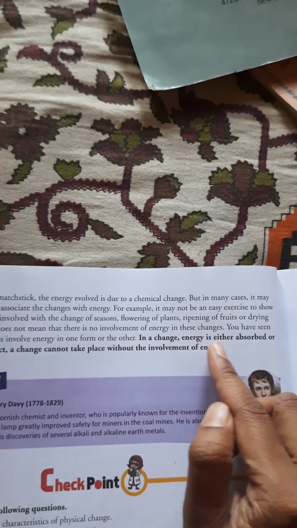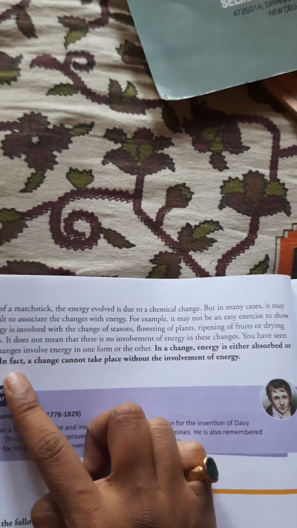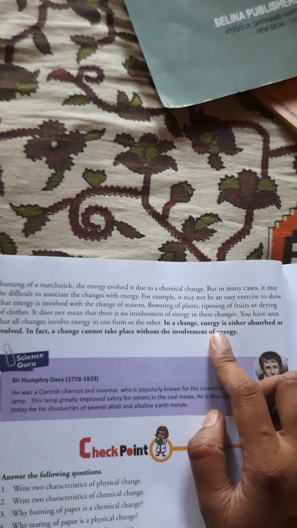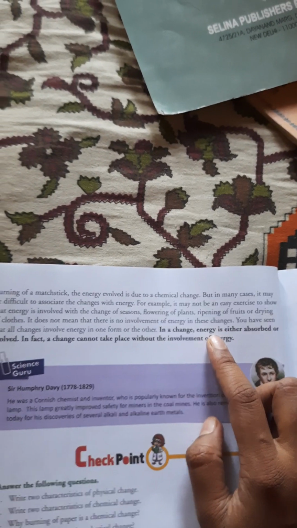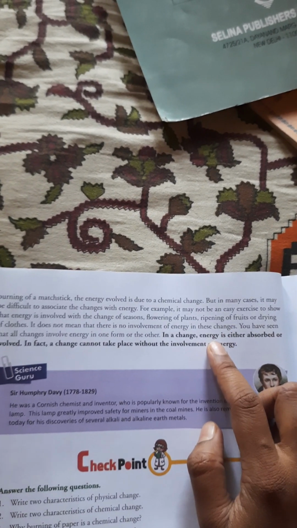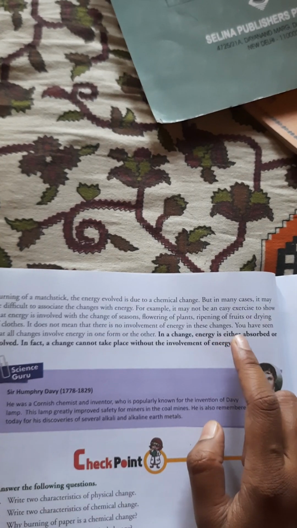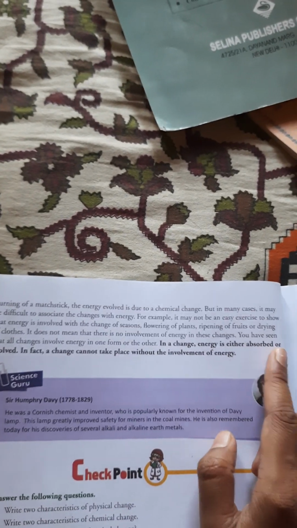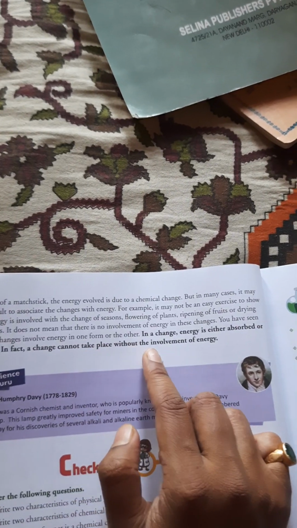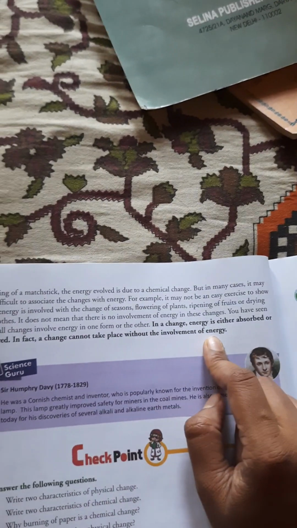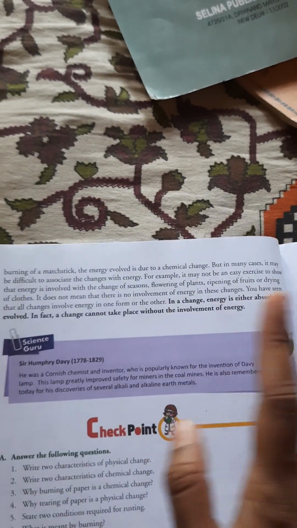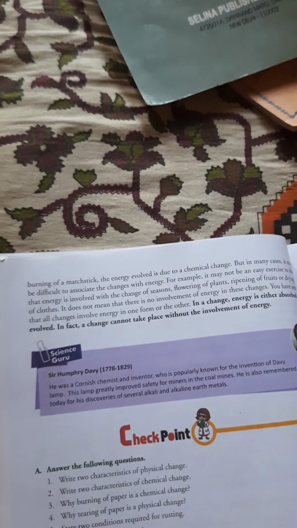In a change, energy is either absorbed or evolved. See, energy can never be created nor be destroyed. Is this clear? This is very important. Energy is either absorbed or evolved. In fact, a change cannot take place without the involvement of energy. Is this clear? Now this chapter is completed. That means your syllabus is completed.